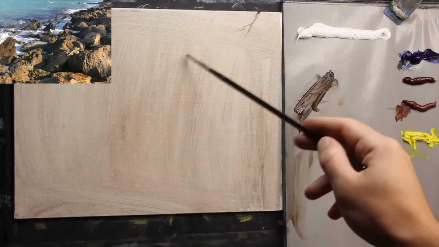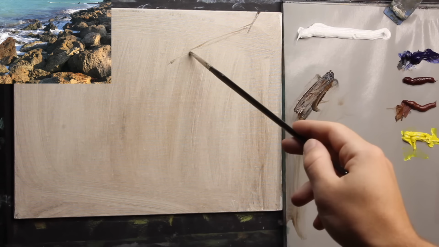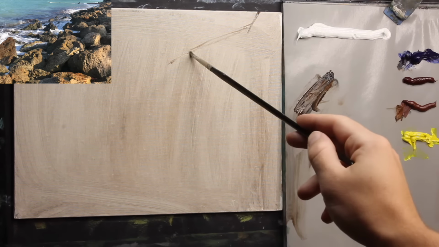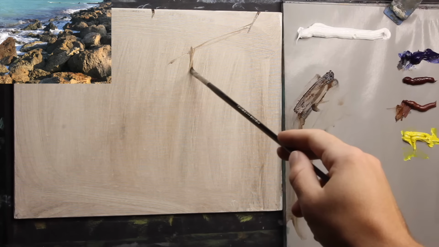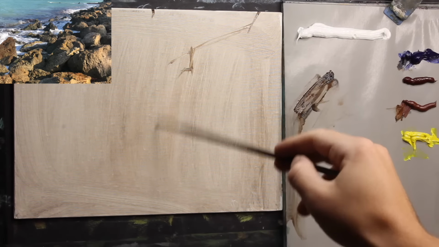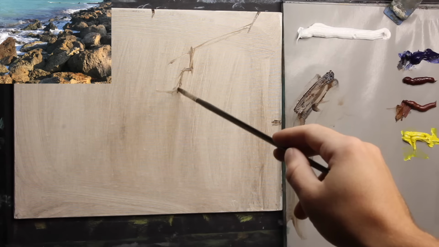All right, tip number 1 is squint your eyes. This is very important, especially at the beginning. Even when you're drawing out the rocks, squint your eyes and just see the big shapes. You can see here that I'm not trying to draw every single rock. I'm just blocking in the entire mass of rocks and where they are on the canvas.